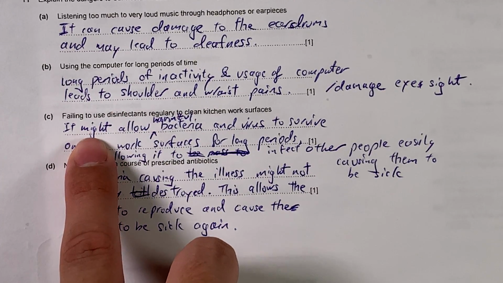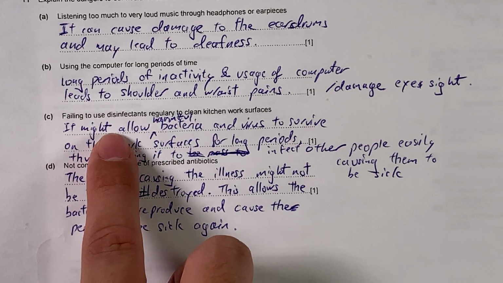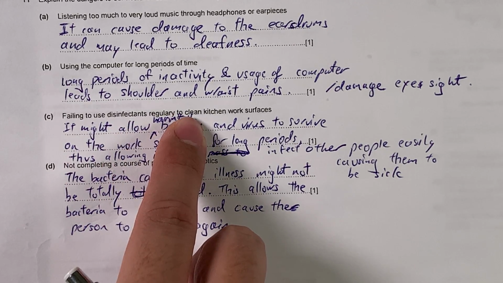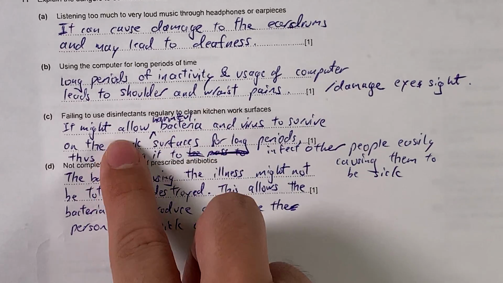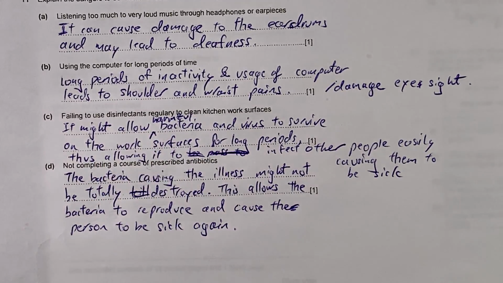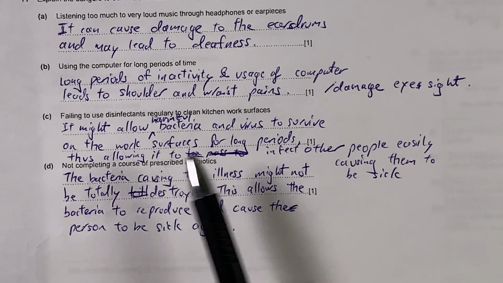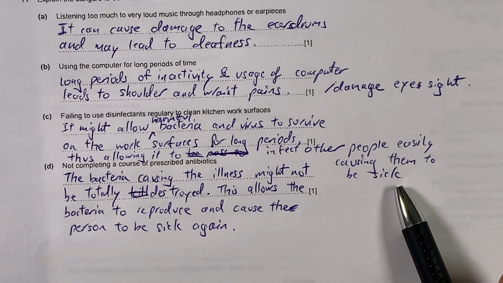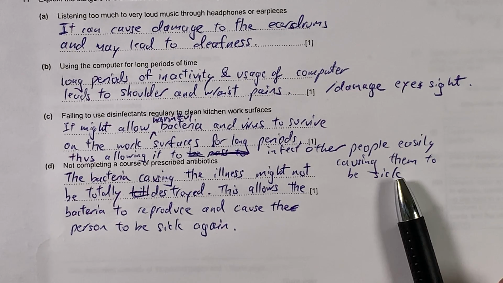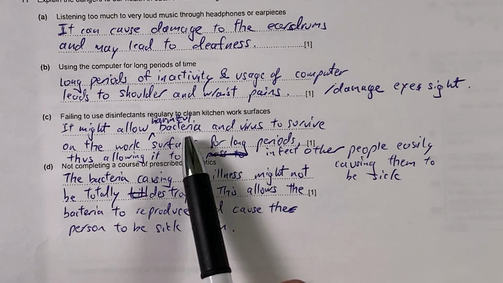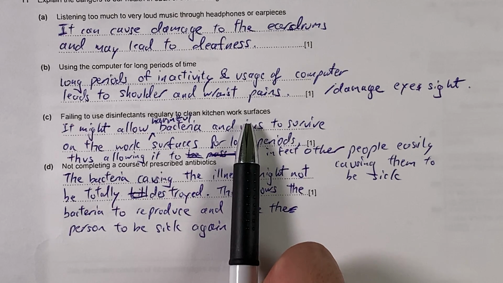Part C. If you don't disinfect these work surfaces, what will happen? The bacteria from the food might continue to survive on the surfaces for long periods of time, and this might cause other people to fall sick. There are many cases of food poisoning from unhygienic practices, and one of them would be not cleaning the kitchen work surfaces regularly.